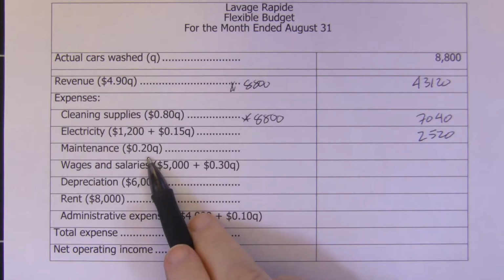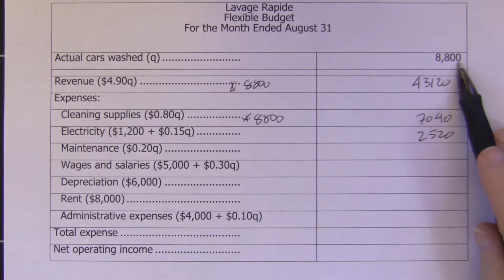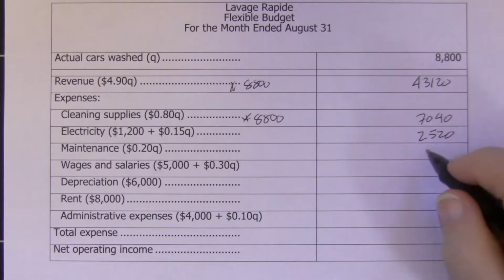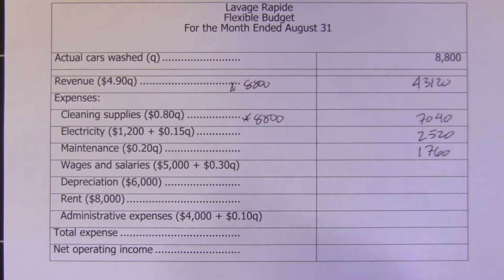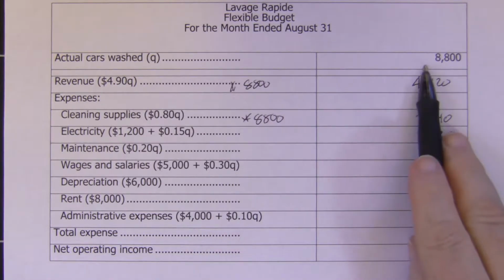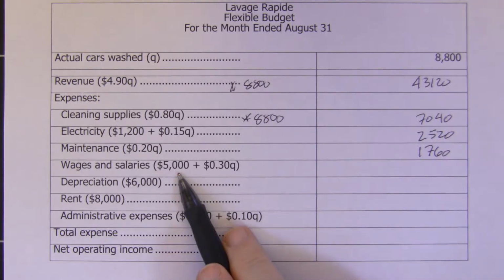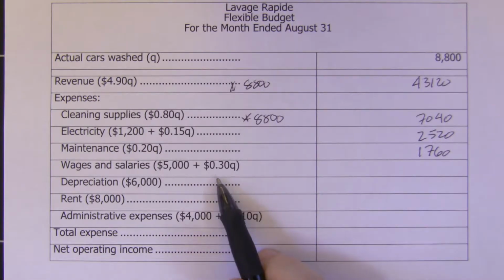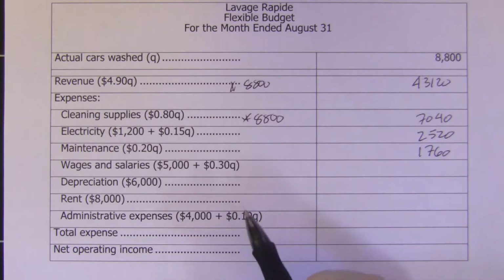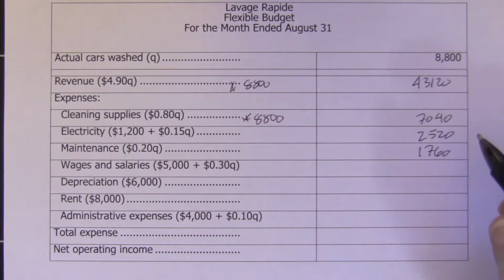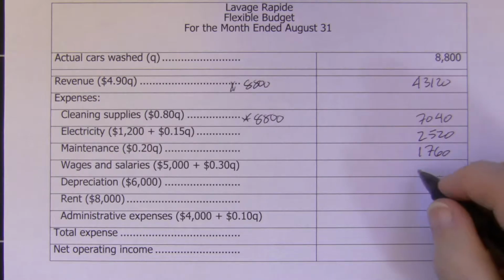Our maintenance is 20 cents per quantity demanded. Quantity demanded was 8,800, so that's $1,760. Wages and salaries is 30 cents times quantity demanded plus 5,000. So 30 cents times 8,800, plus 5,000, gives us $7,640.